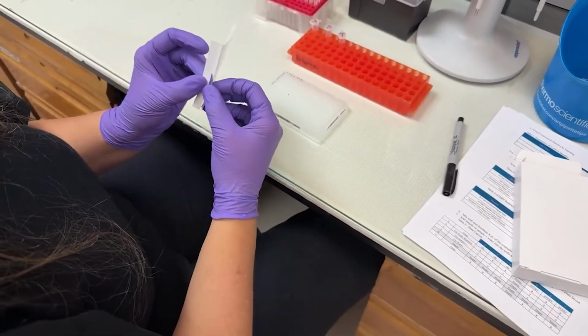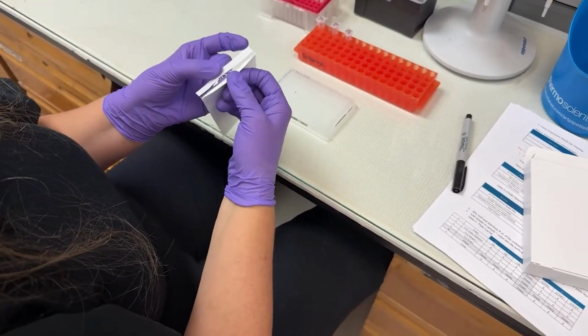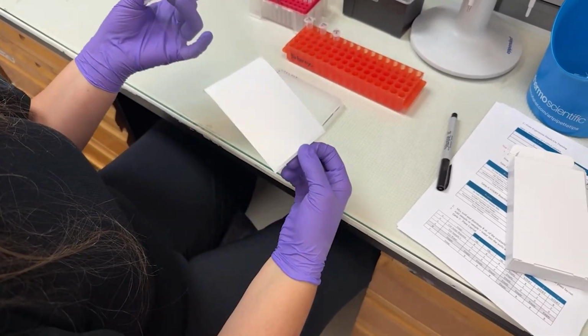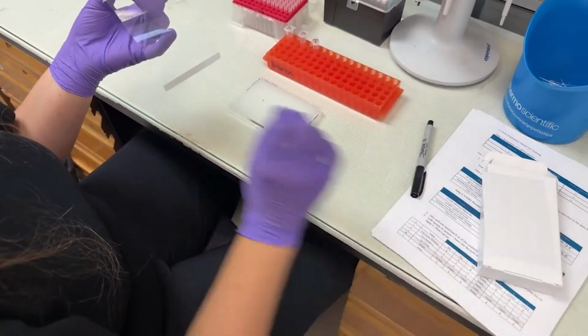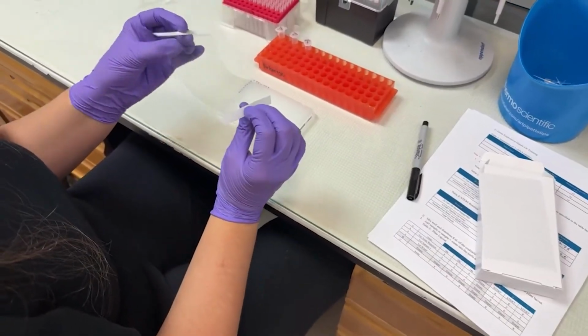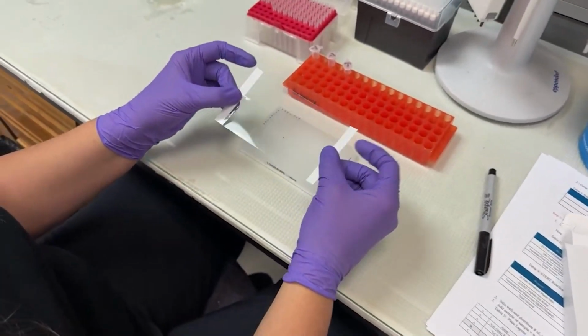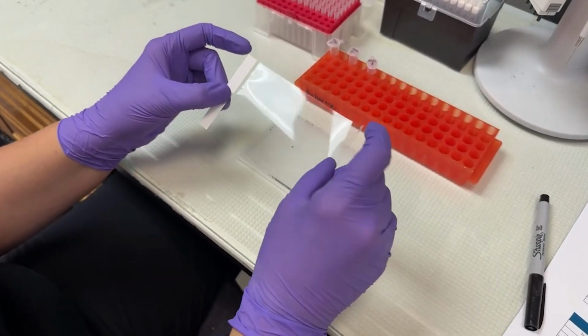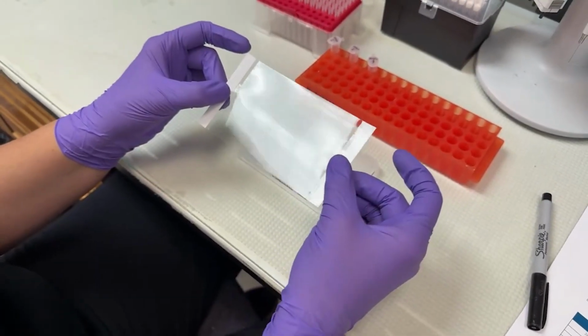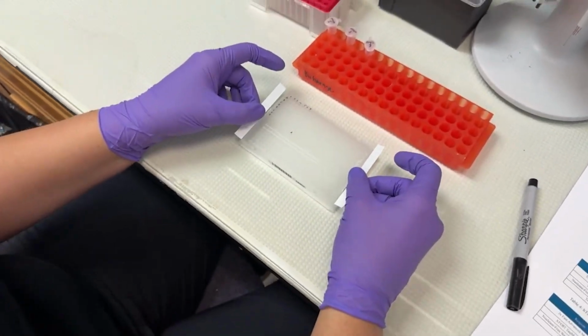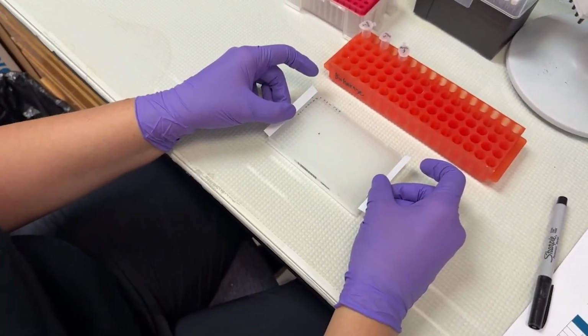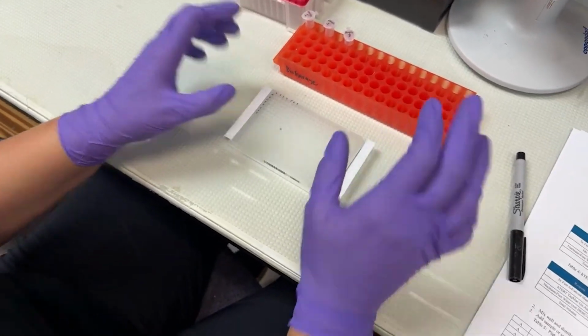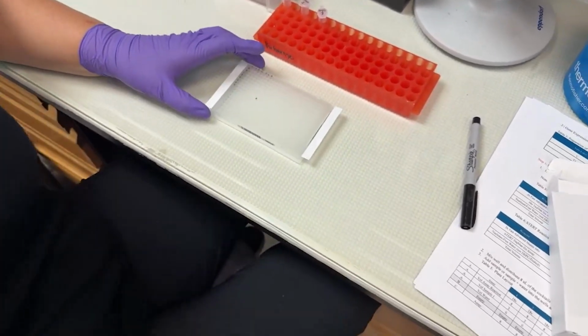So if I separate this, I can take off the backing. I'm going to hold on to these end tabs. And it's going to be kind of hard to see, but each one of those, right where it's perforated. So what I'm going to do is line that up as best I can. It's not worth getting really stressed out about.